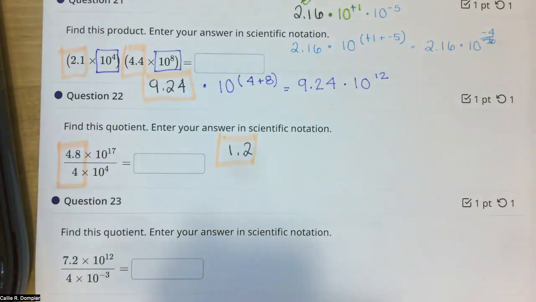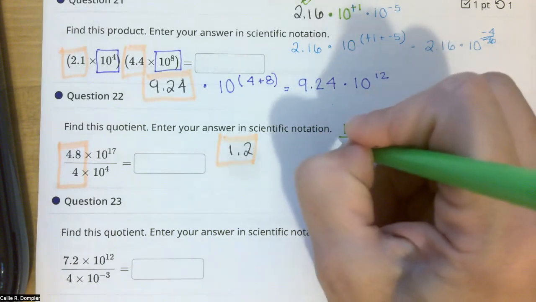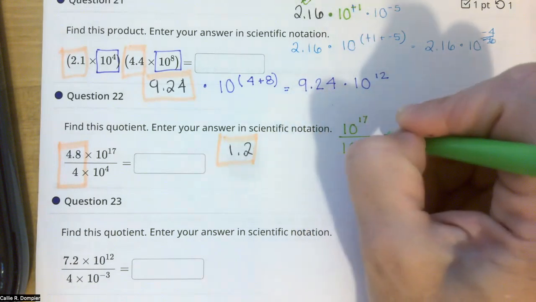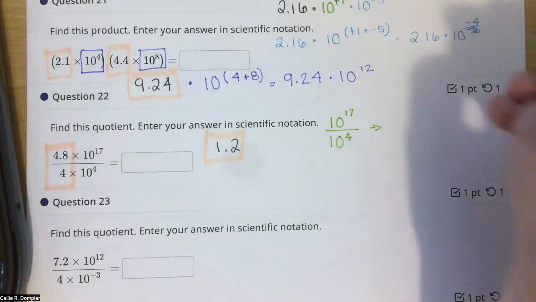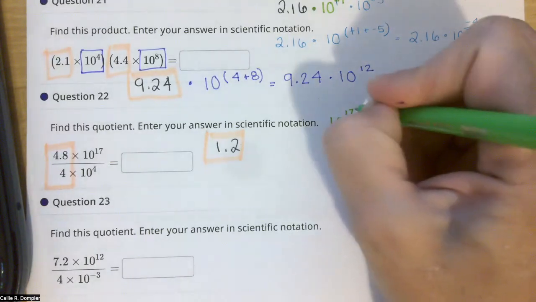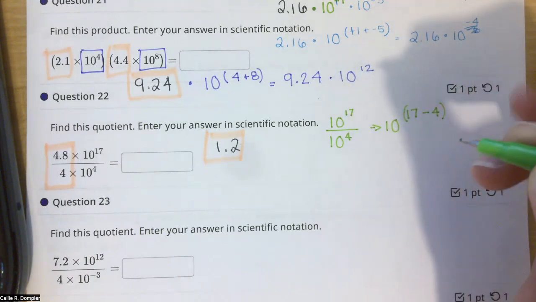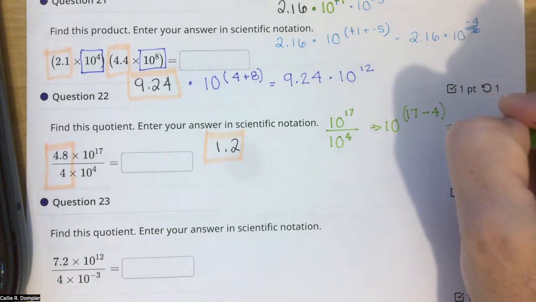And then for this side, we have 10 to the power of 17 divided by 10 to the power of 4. Using the rules of exponents, if the base is the same and you're dividing them, you take the top exponent minus the bottom exponent. So that would be 10 to the 13th, right?